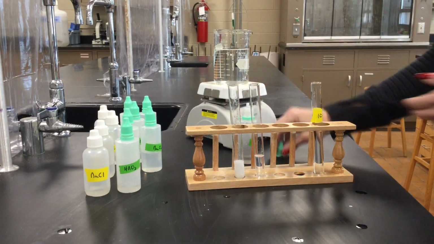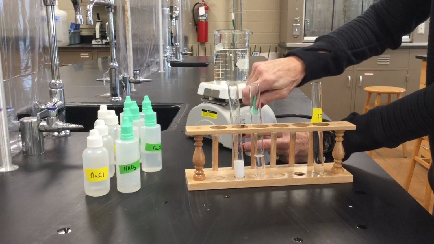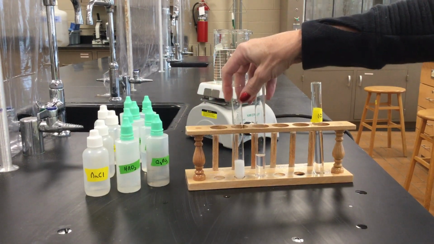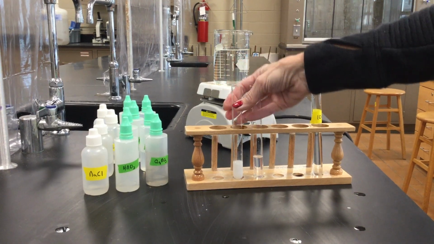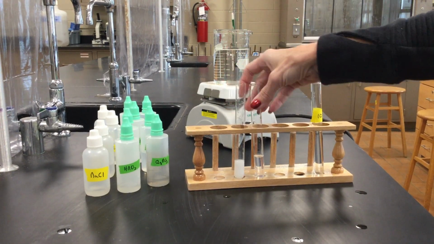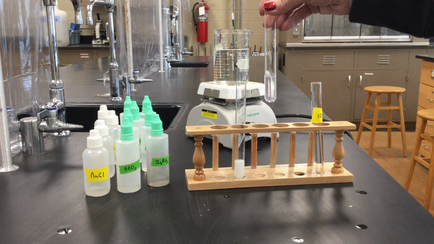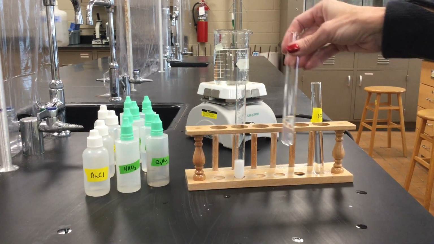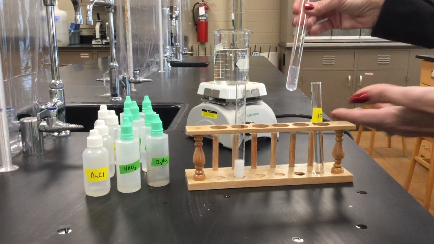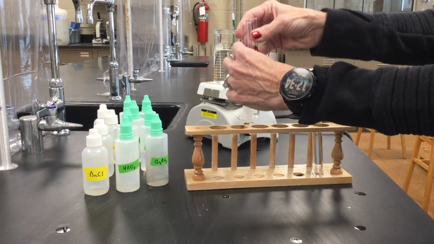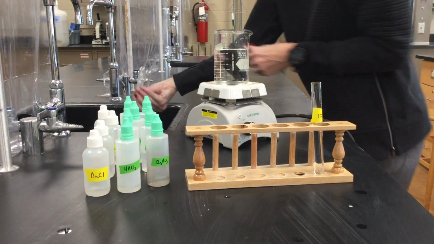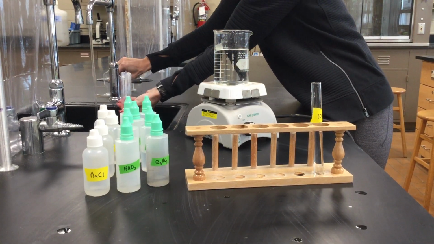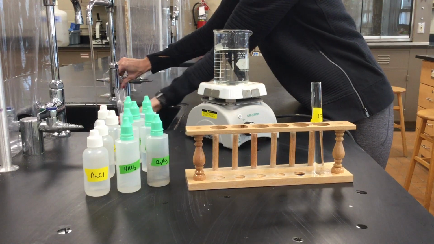So that's our first test. And again, in your data table, record the chemicals that you added and the results. So the one that did have the chloride ion formed a white precipitate. Our unknown did not form a white precipitate. So therefore, we can assume that our unknown does not have chloride ion in it. So I'm going to rinse these two out and get ready for our next test.